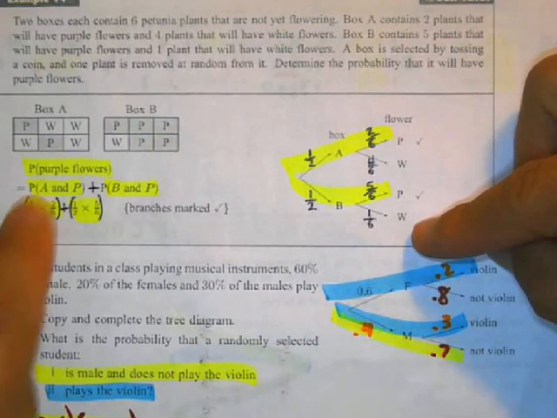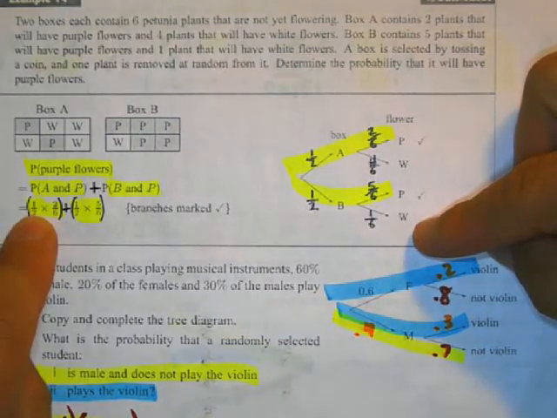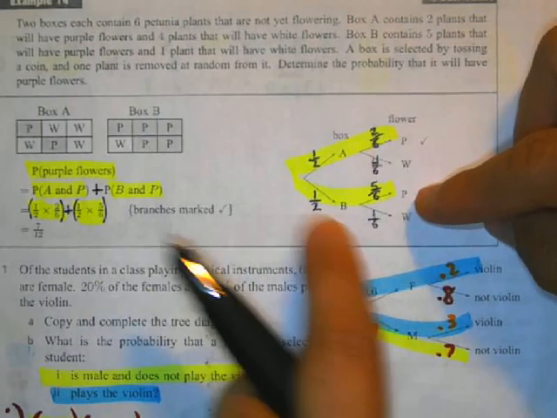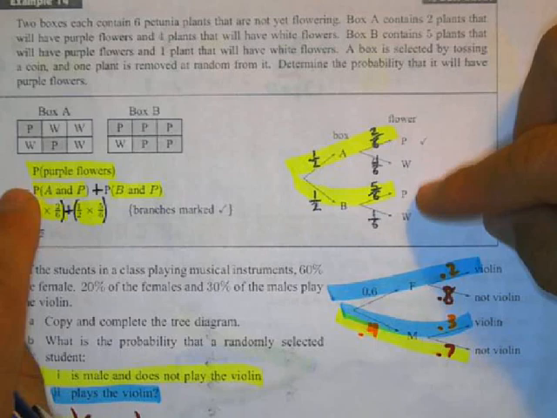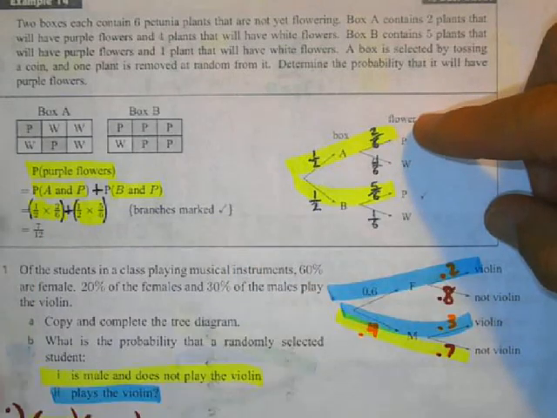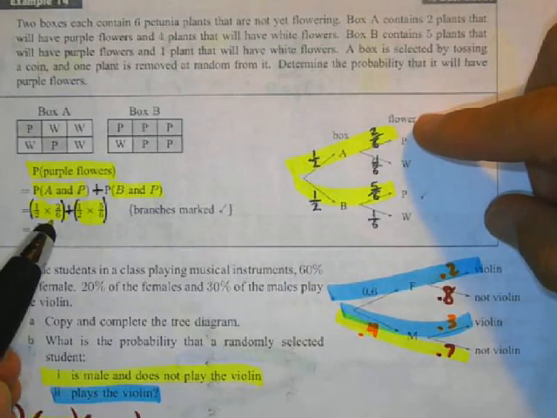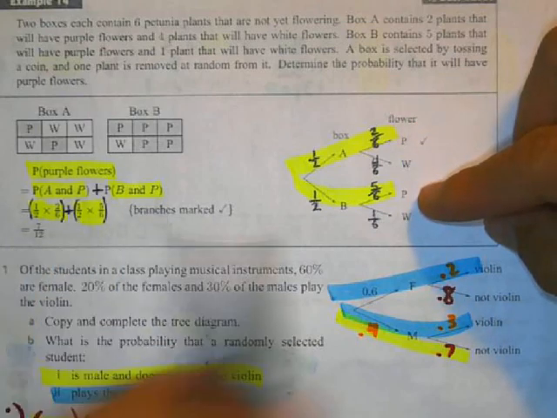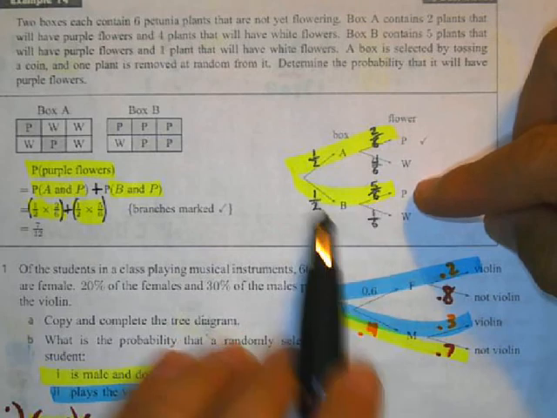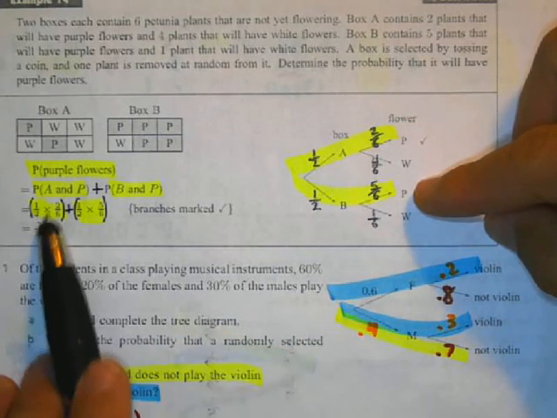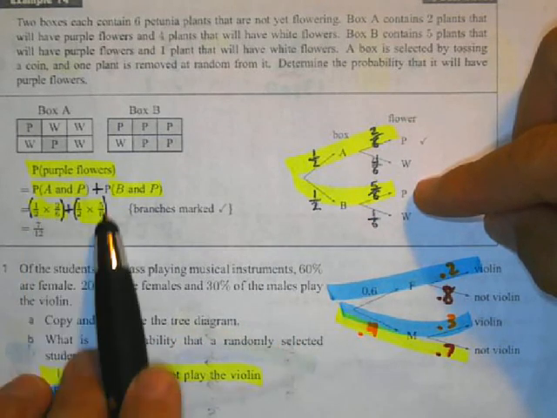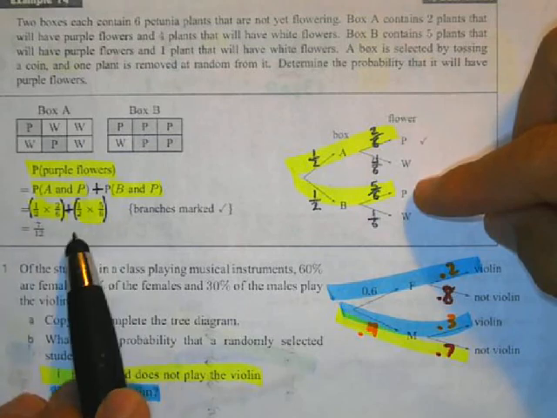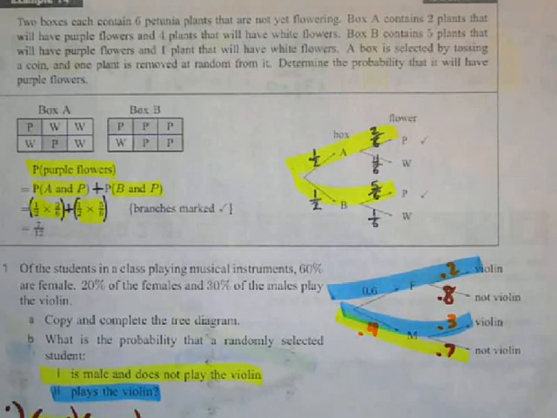So the question is, what's the probability of getting a purple flower? So you're either going to have box A in purple, or you're going to have box B in purple. So the probability of box A in purple is 1/2 times 2/6. And the probability of box B in purple is 1/2 times 5/6. And so this is the probability of A in purple, this is the probability of B in purple. You add those two probabilities together, and that's the probability that you're getting purple in general.